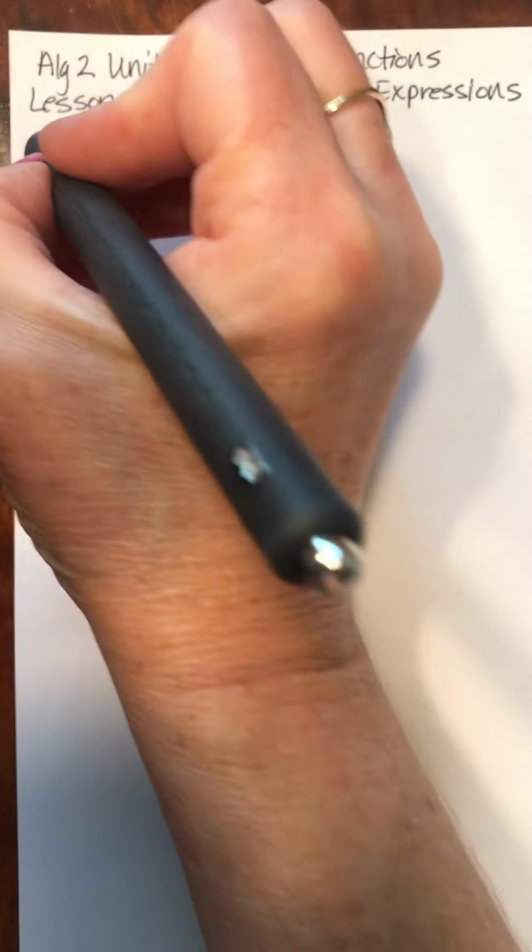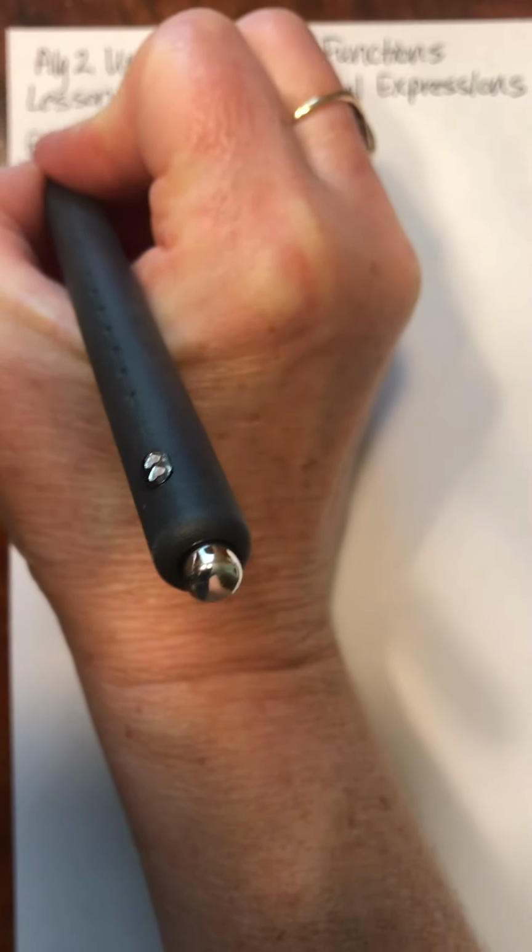So we're going to tap into the old factoring lessons that we've done. I know that was a favorite of everybody's.